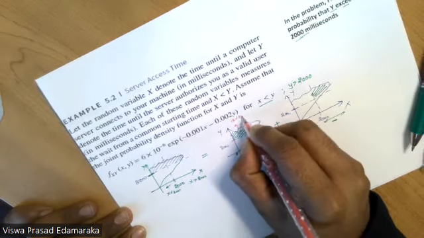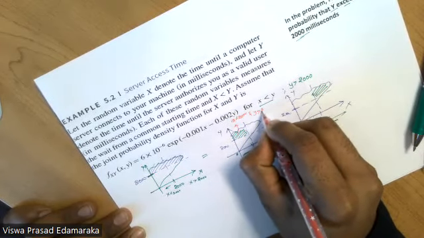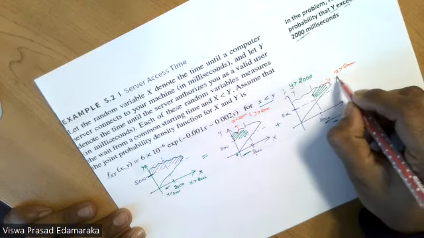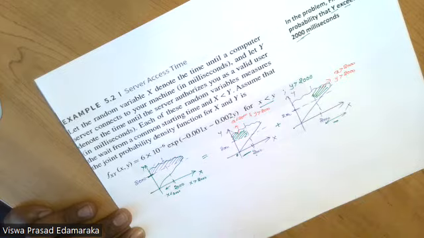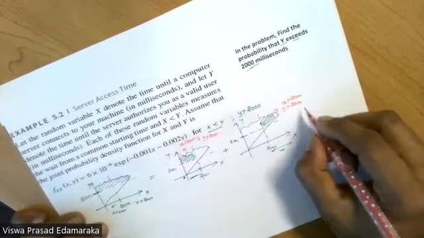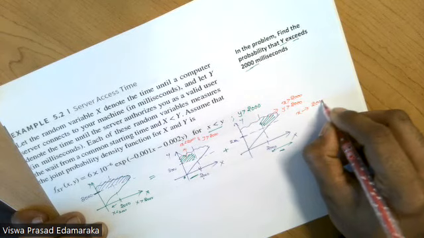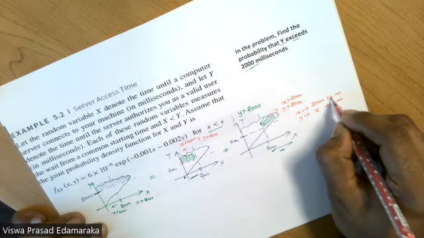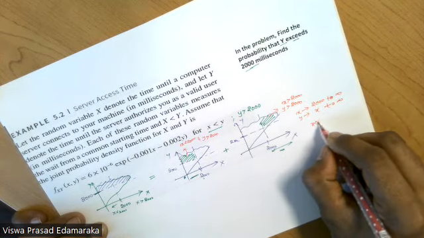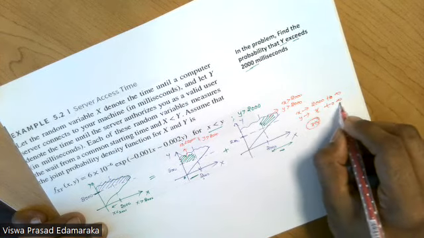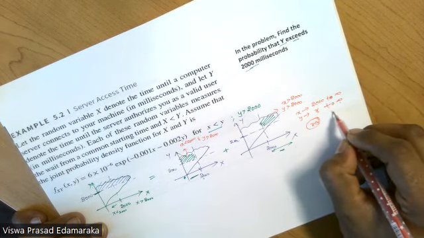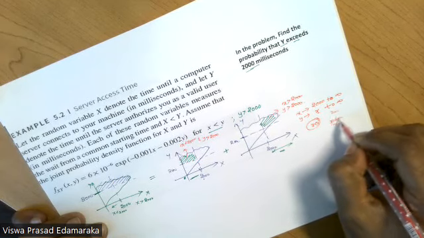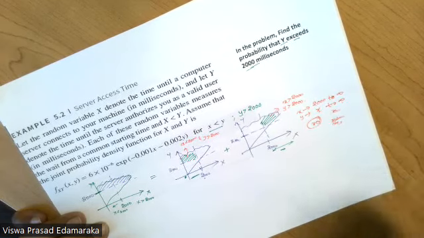X is less than 2000 and y is greater than 2000. And this area is x is greater than 2000 and y is also greater than 2000. So the limits will be like x is from 2000 to infinity and y is x to infinity. Since x is less than y, the y limit starts from x to infinity. For example, x is 3000. We can't take y equals 2000, since x is less than y, we will take from x to infinity.